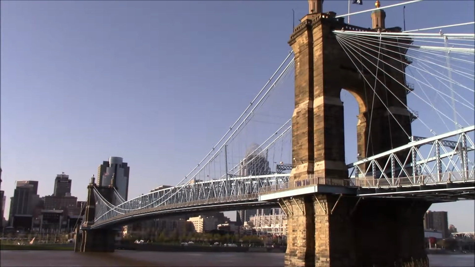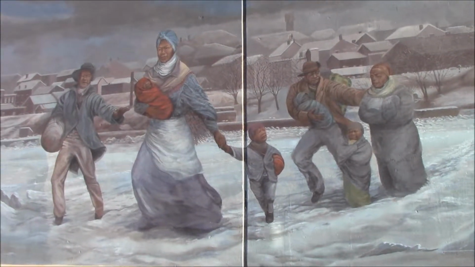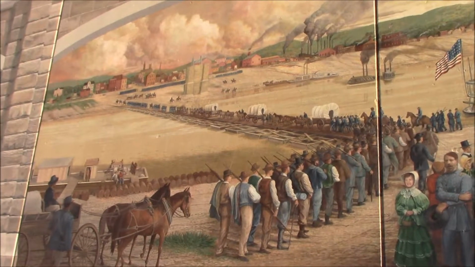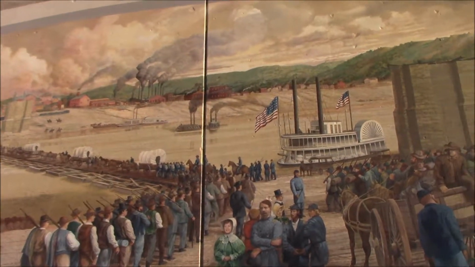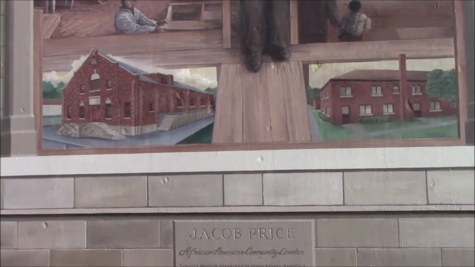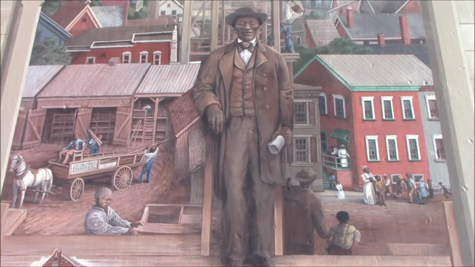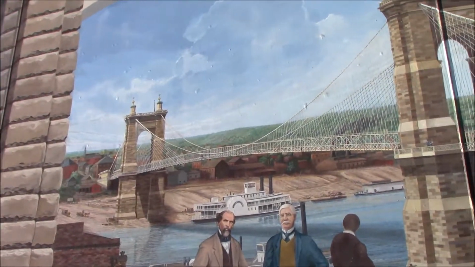Wow, what a difference. Of course, the river was the way to freedom. This is an escaped slave family crossing the river. And here is the Civil War, 1862, and you can see the foundations of the suspension bridge. I guess this is Jacob Price. He was an early African-American leader here. 1867, the bridge is completed.